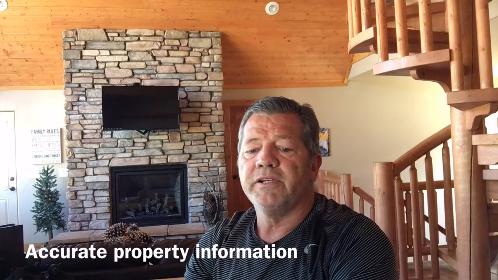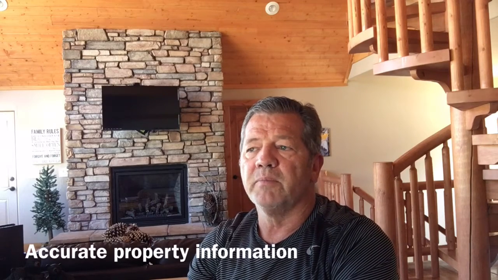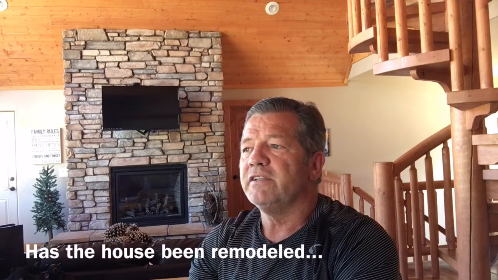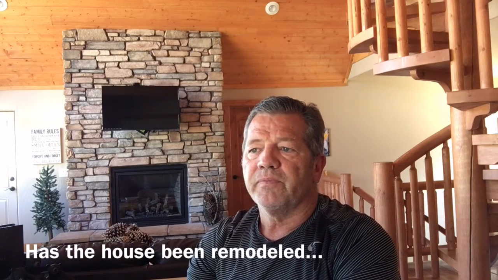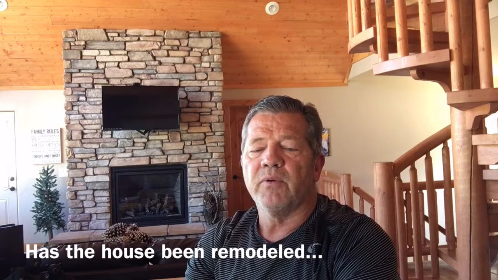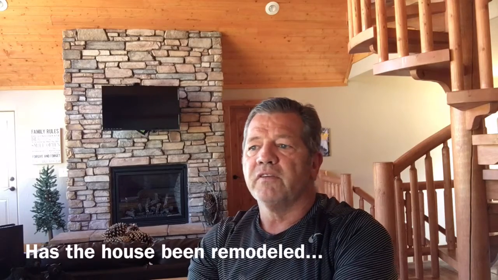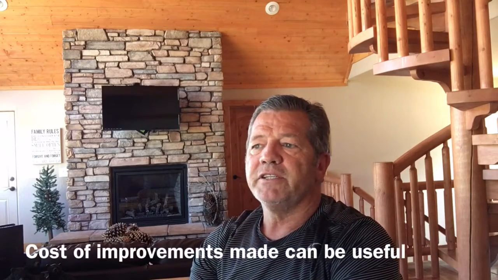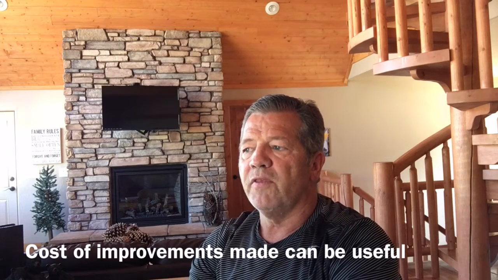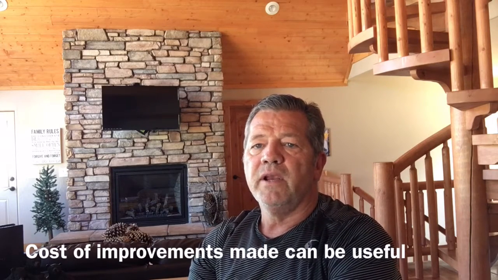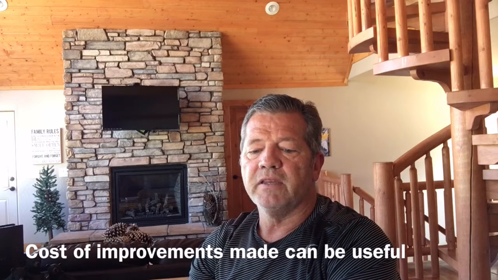Having accurate information about your property is essential in obtaining a credible appraisal. Some of the information that the appraiser will be looking for is information about any remodeling, updating, additions, or other improvements that have been made to the home. Having that information available to the appraiser along with the associated costs can ensure that the appraiser can take all recent renovations and improvements into consideration in developing the opinion of value.